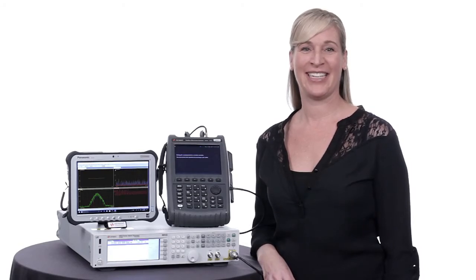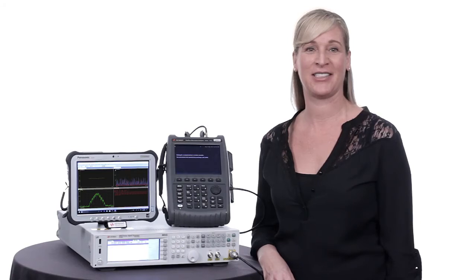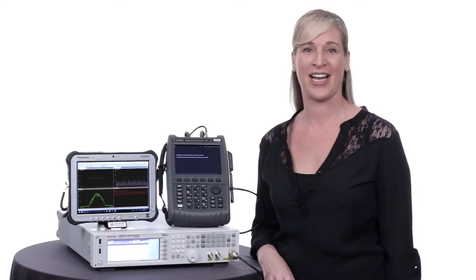I've shown you how combining the versatility of FieldFox and the power of 89600 VSA software creates a unique portable solution supporting over 75 signal standards and modulation types.